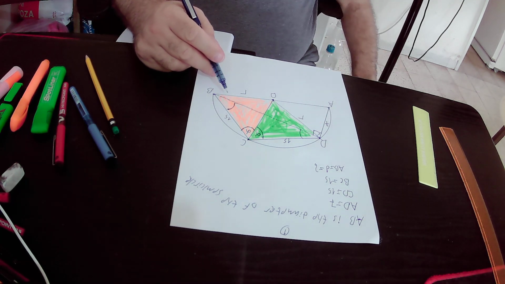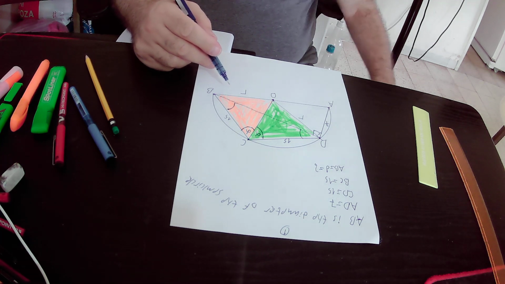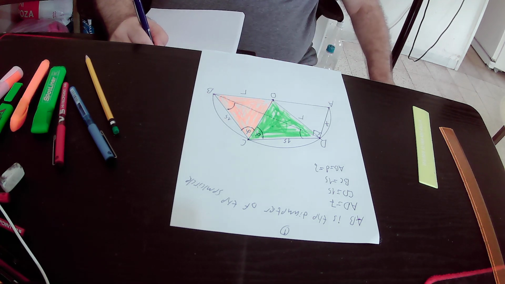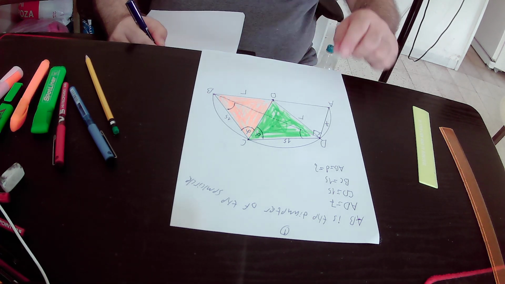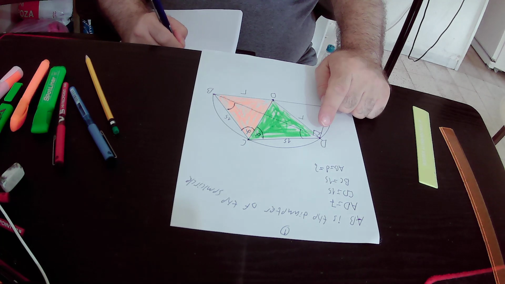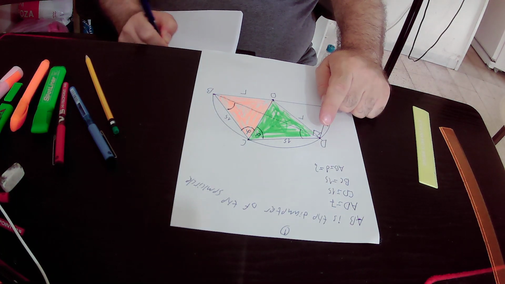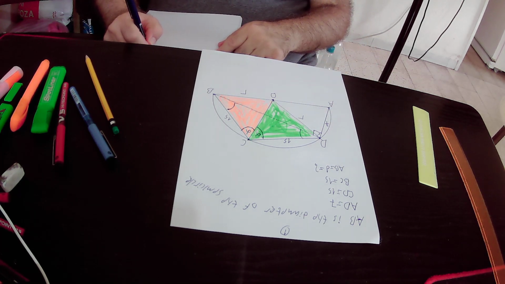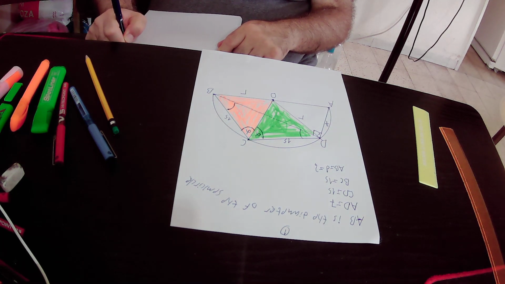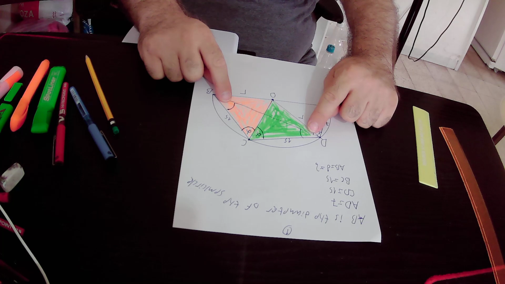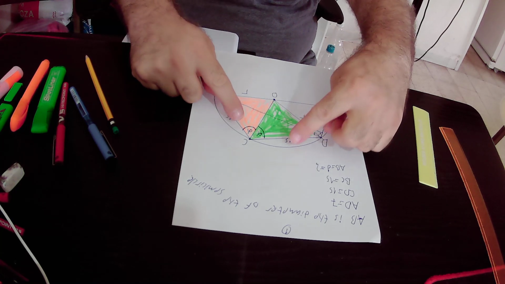So according to rule number 2, this angle BDC is equal to angle DBC. According to rule number 2, those two angles are equal to each other because they are located in front of equal sides.